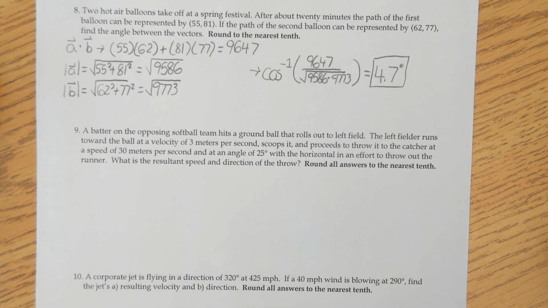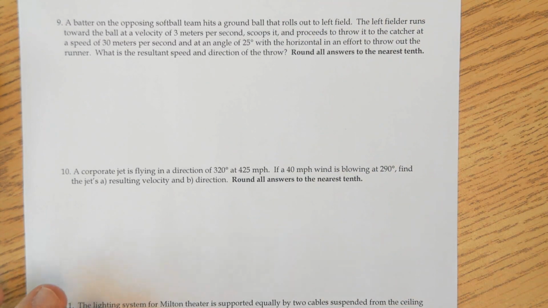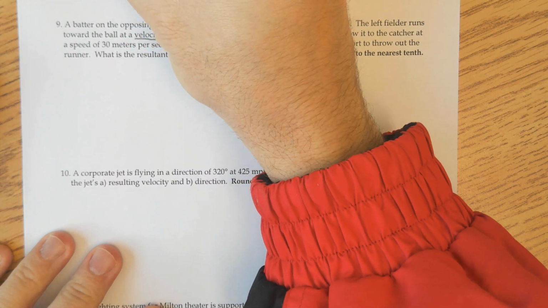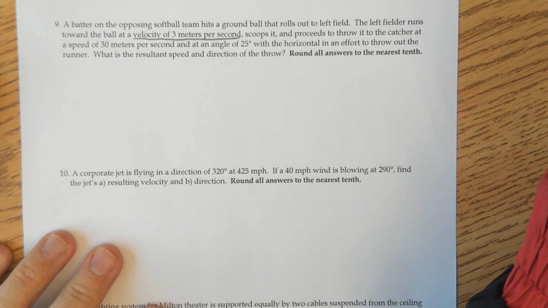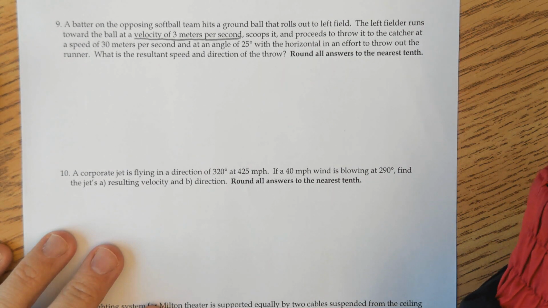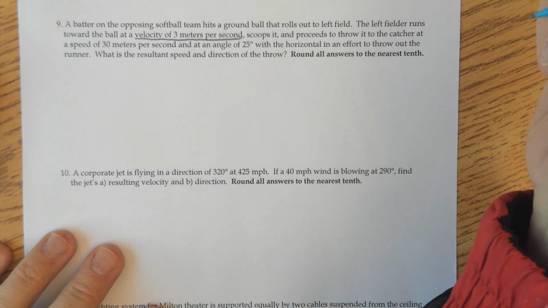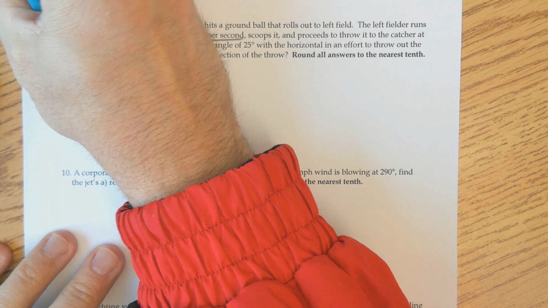Okay, so again, remember we talked about this today, all right? We've been given two vectors here, both with the magnitude and direction. So we're going to use our formula here. So it looks like our first vector is just a velocity of 3 meters per second. Remember we talked about this. Whenever there's any sort of direction that we're not 100% sure about, we're just going to say due east, okay? So we're going to say F for fielder.